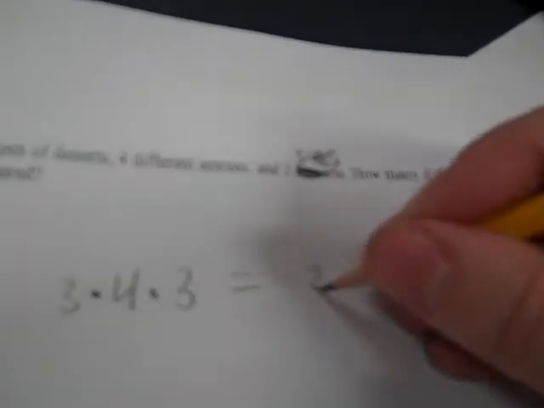Okay, now this is pretty easy. A menu offers 3 types of desserts, 4 different entrees, and 3 sides. How many different meals could be ordered, okay? Well, I order 1 dessert. There's 3 of those I can get. Order 1 entree, but there's 4 possibilities. And I order 1 side. Wait a second, that doesn't make any sense. I should say 3 sides, okay? You can order 1 side. There's 3 possibilities. So 3 times 4 times 3 is 36.